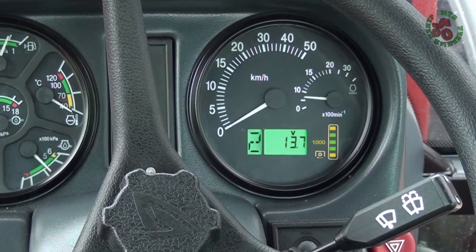Onboard voltage, instant fuel flow, total elapsed engine time, remaining fuel volume, time of running with remaining fuel, rear PTO speed.